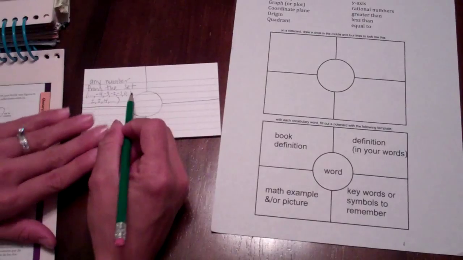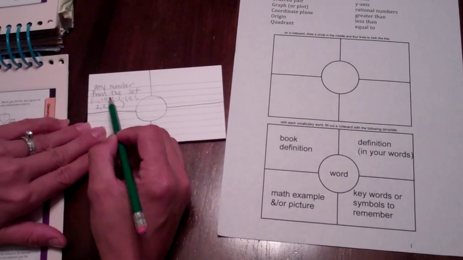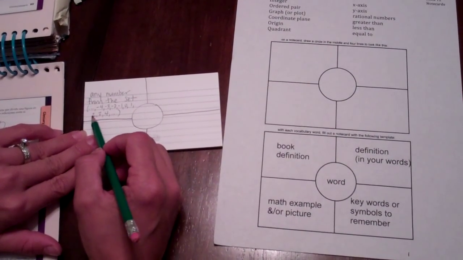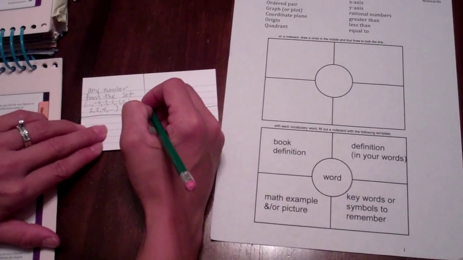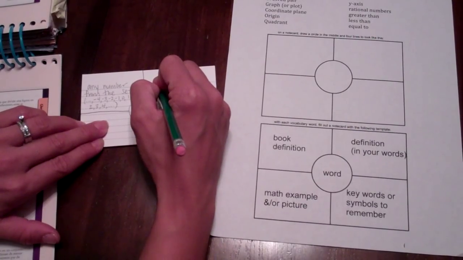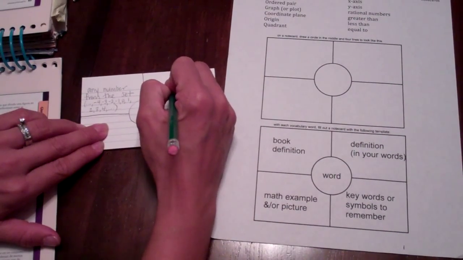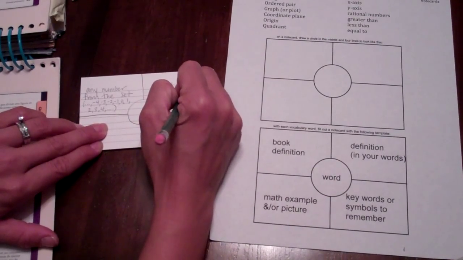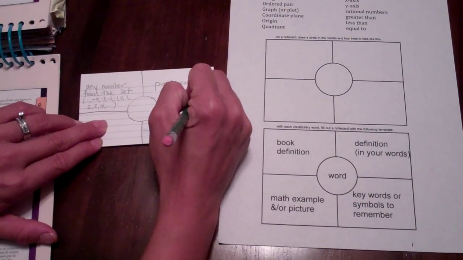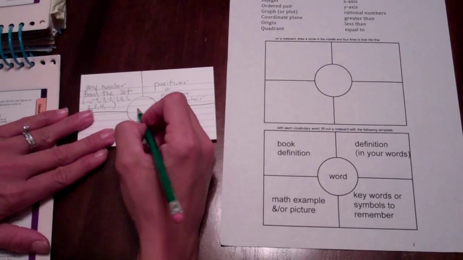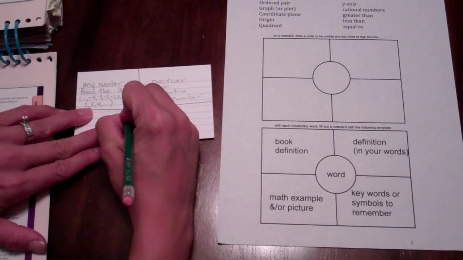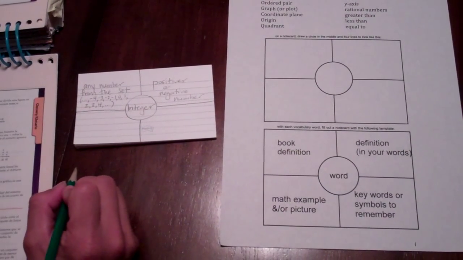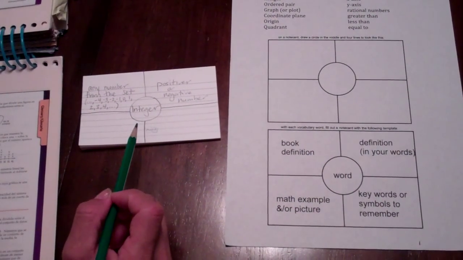And as I read this definition, any number from the set, and I look at these numbers, they're negative numbers, and they're positive numbers. So really, an integer is a positive or negative number. Okay? I haven't put my word in the middle yet. My word goes in the middle, integer. So that is what I'm focusing on. Book definition, my own definition.